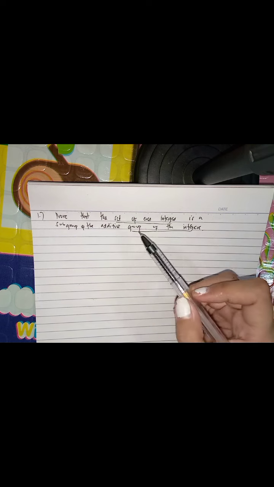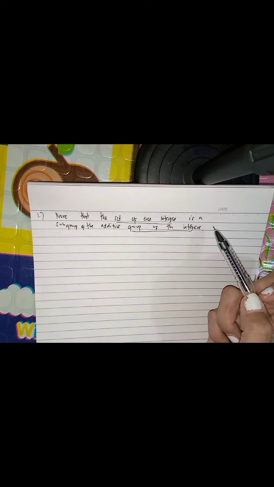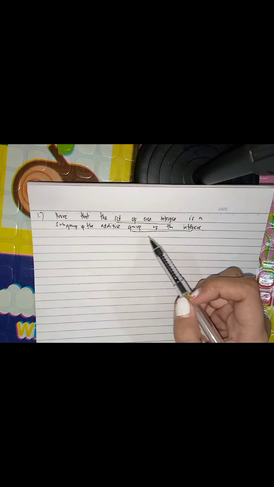So, dito kailangan nating i-prove na kung yung set of even integers ba is a subgroup of the additive group of the integers. So, meaning, hahanapin natin yung apat na properties, which is yung closure, associative, identity, and inverse. Para ma-prove natin kung ito nga ba is a subgroup.